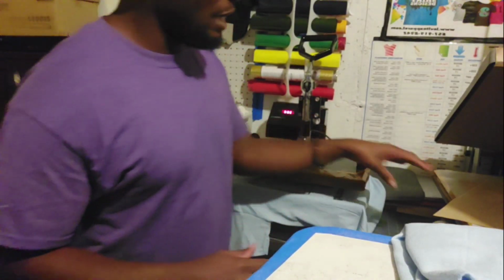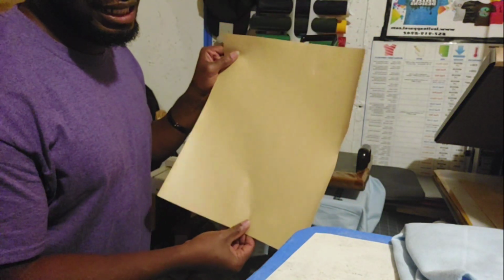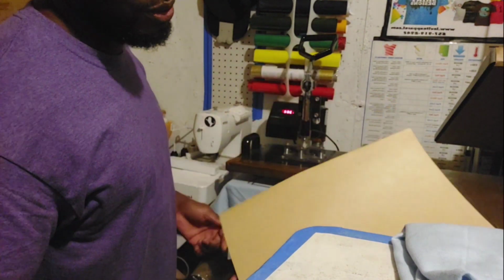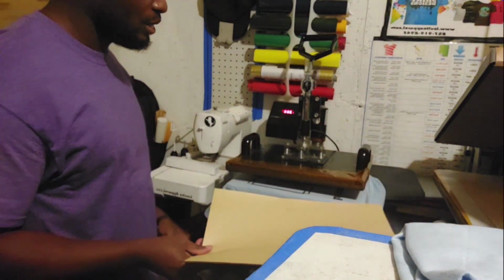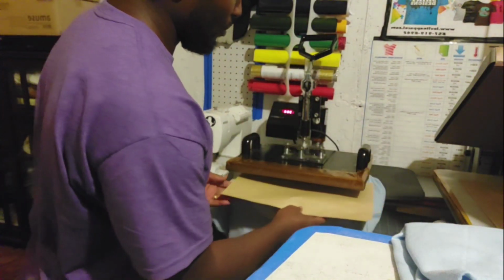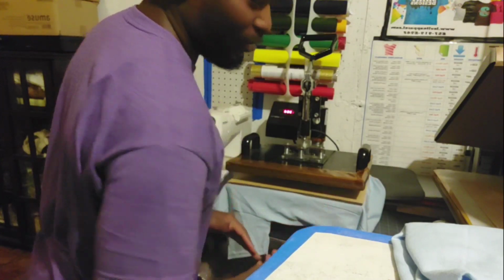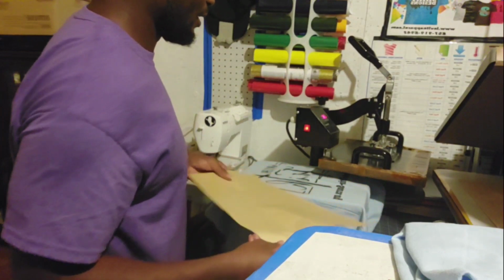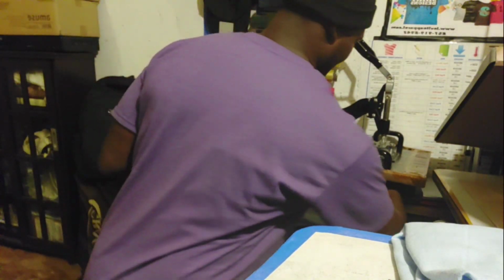All right. After you're done with that, you want to use one of these. This is a non-stick sheet. You can get this from Stahls, or you just grab one of those butcher papers. You want to throw it on top. Make sure you're not sliding it, but lay it on top.